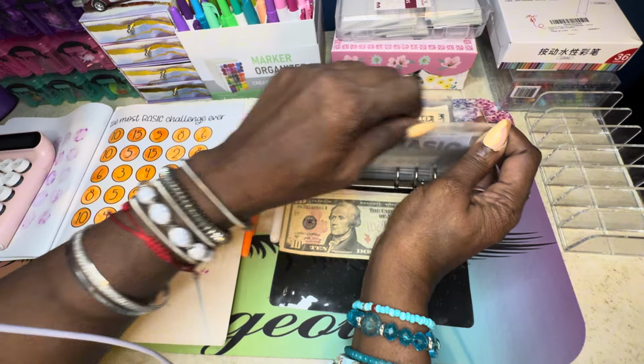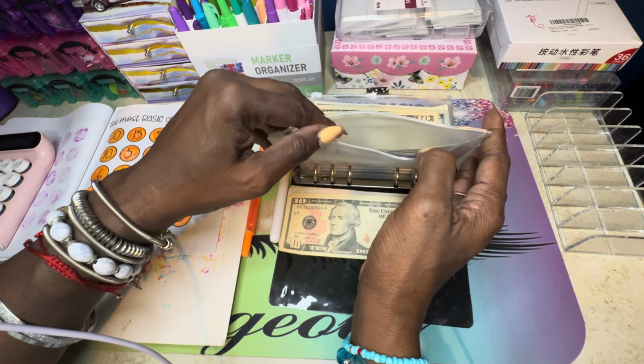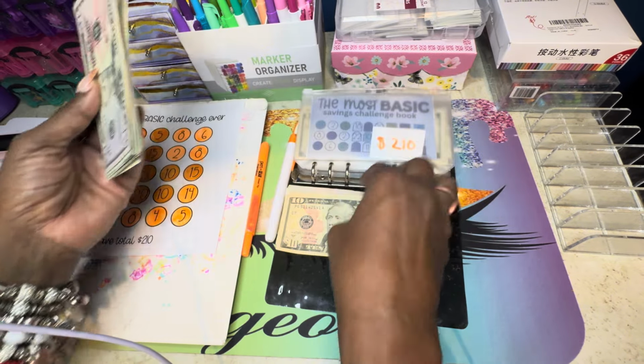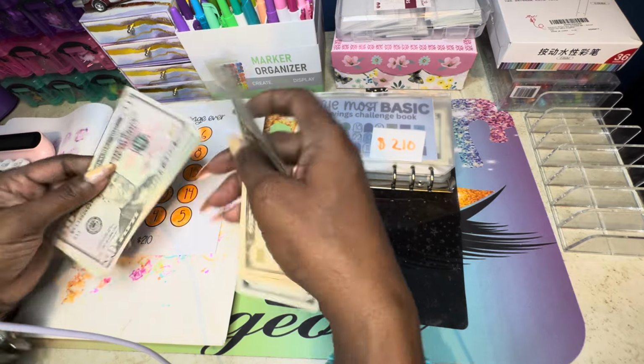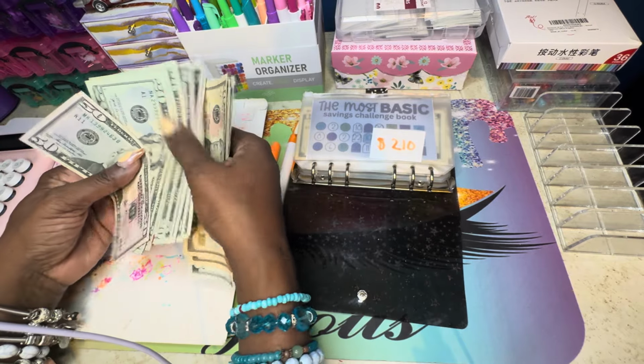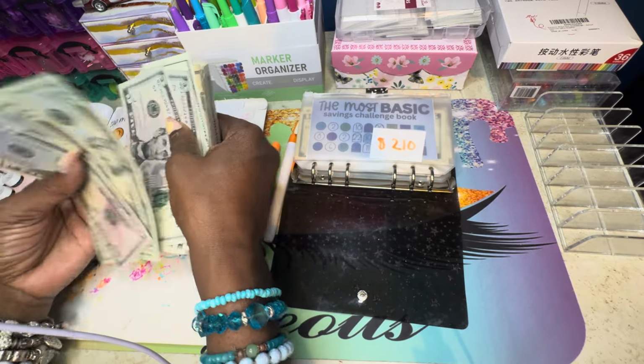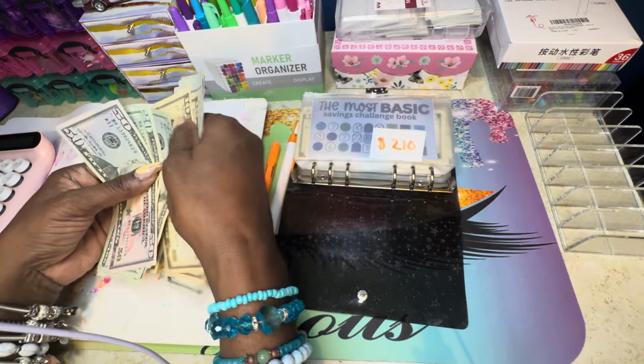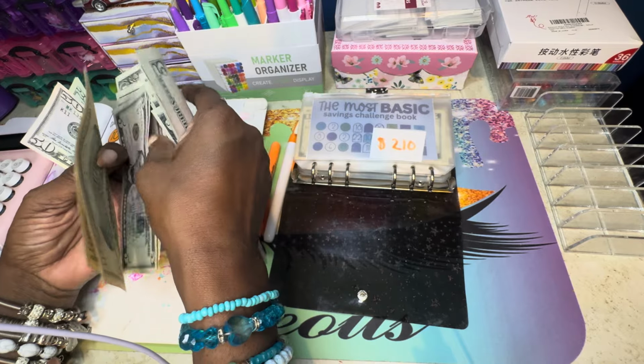So now I'm about to count up the total money. Count up all the money and see, it should be $210. So I'm just putting it in order now before I count.